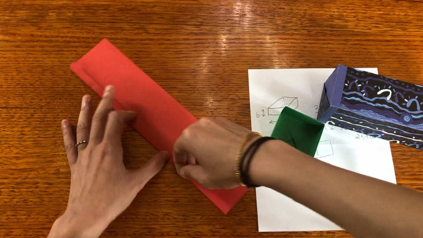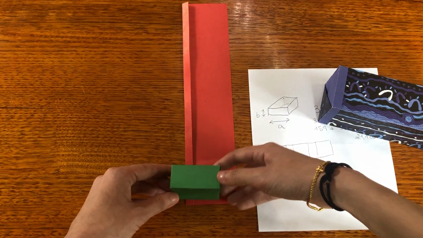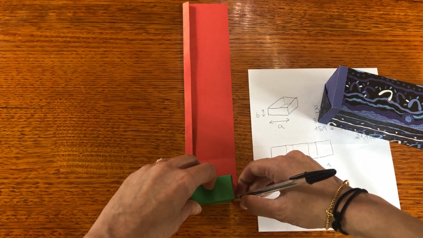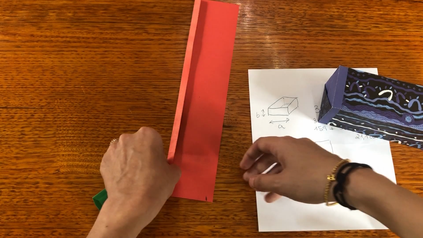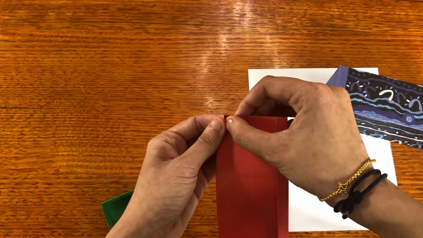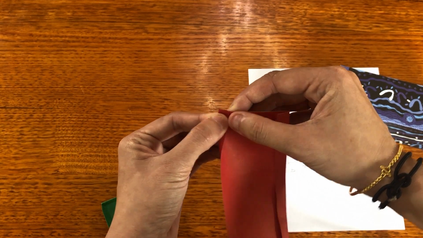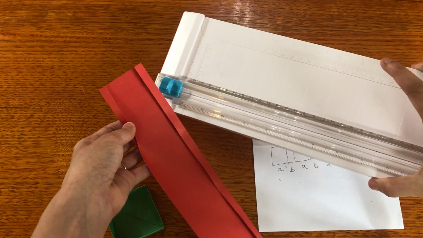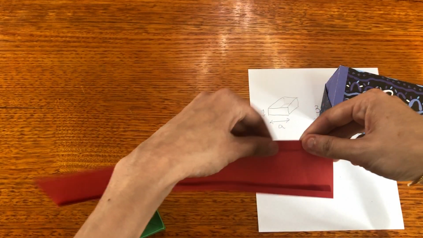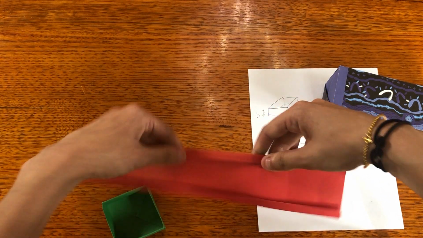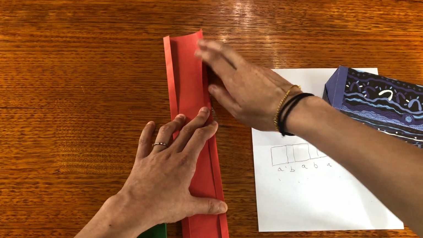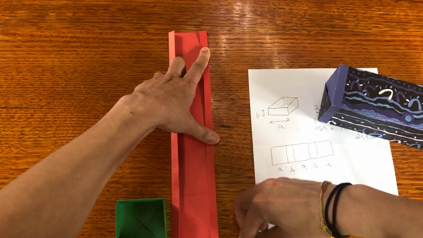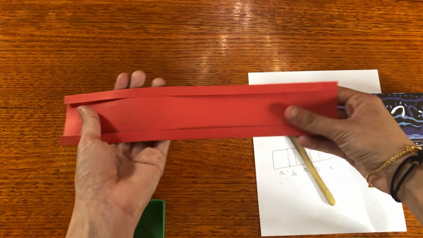Okay, so let's say I have one side already done. I'm going to put my box there, and I'm going to mark the width of my box, which is here, and then I just fold it there. And if you have something bigger, you just trim it to whatever thickness you wish to have, and that's it for the width of your strip of paper. Because mine is an example, it doesn't look very parallel.